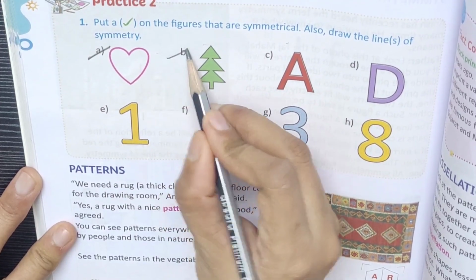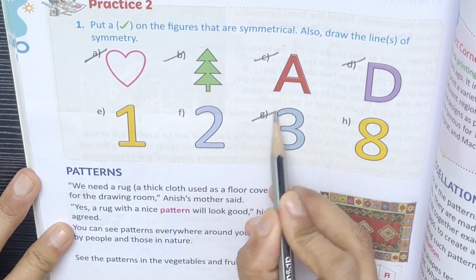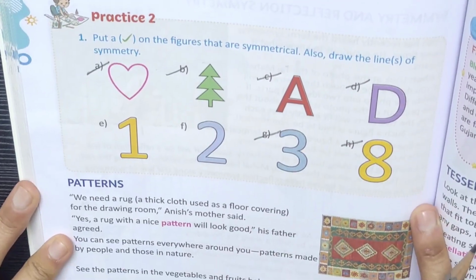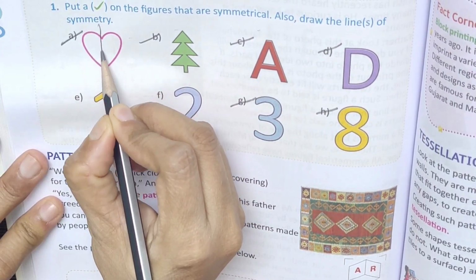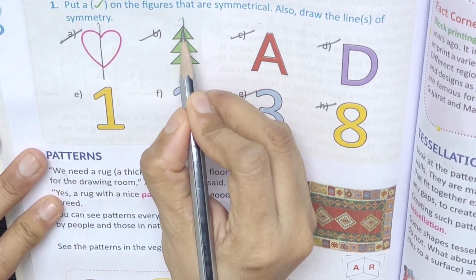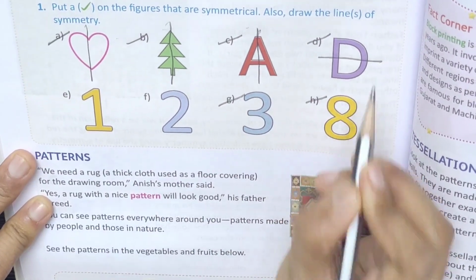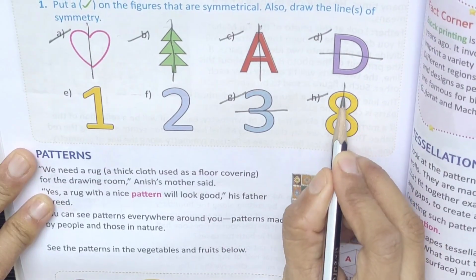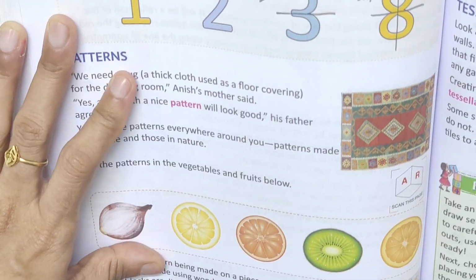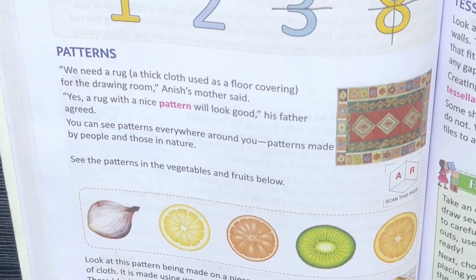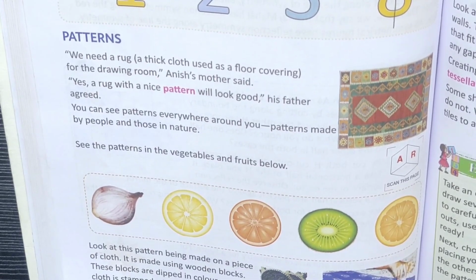A, B, C, D, G, H. Understood? So we finished our practice 2, symmetry.